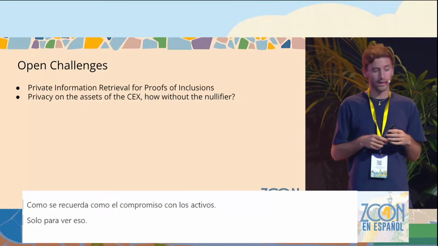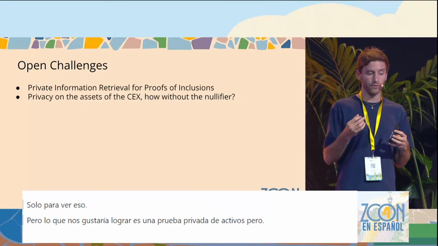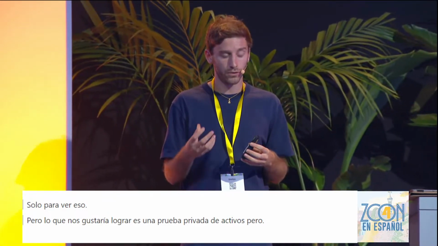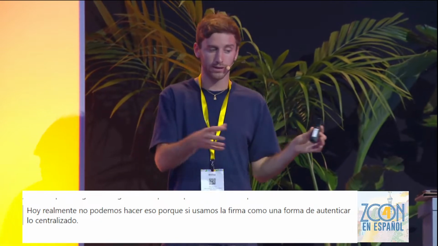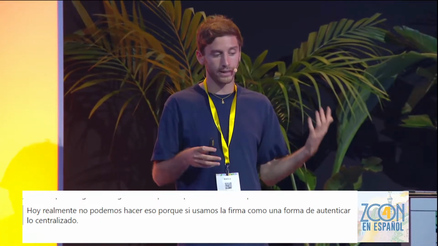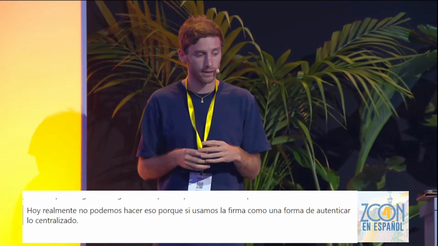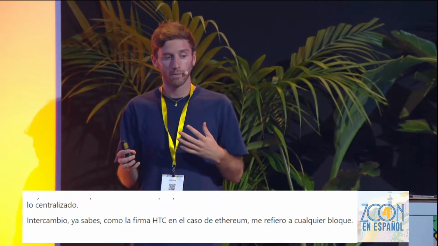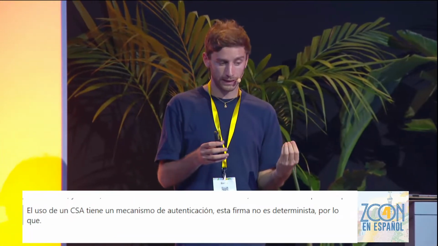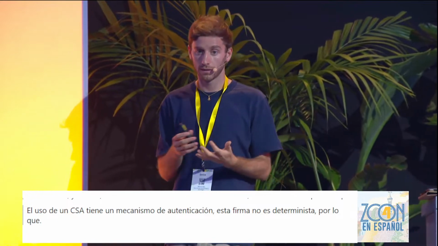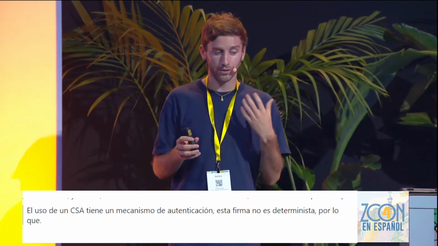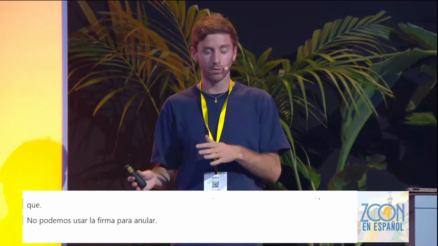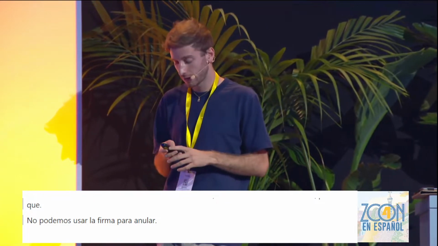Today we cannot really do that, because if we use signatures as a way to authenticate the centralized exchange, like the ECDSA signature in the case of Ethereum, or any blockchain that uses ECDSA as an authentication mechanism, these signatures are non-deterministic. So we cannot use the signature to nullify a signer, and if we cannot nullify, there is a chance that the same proof of assets is double spent by different exchanges, and we don't want that.